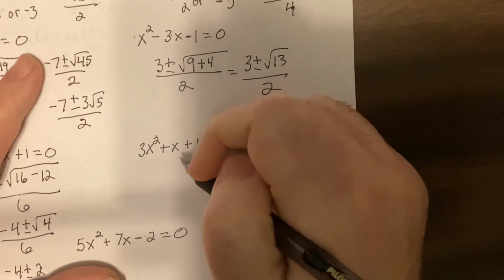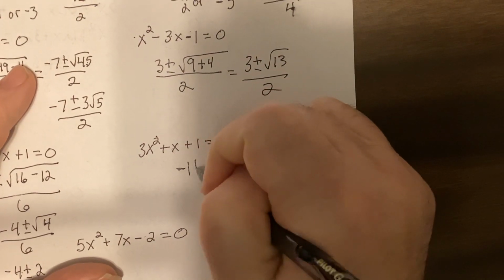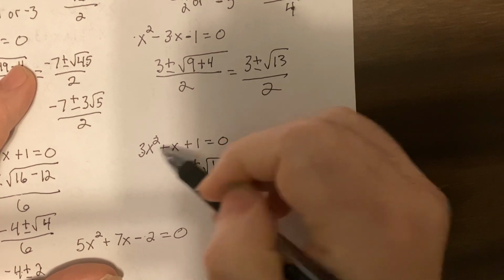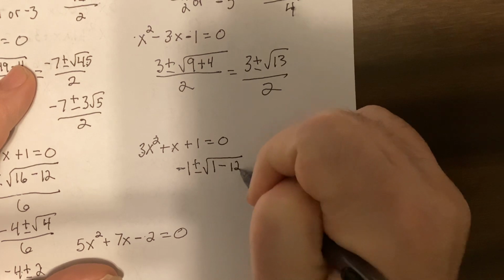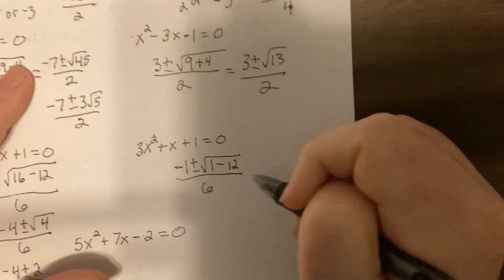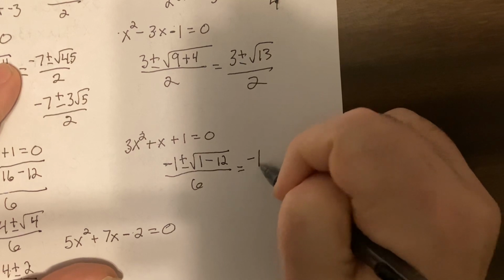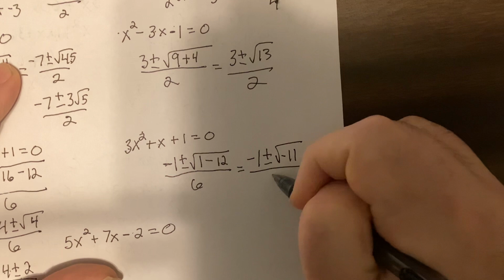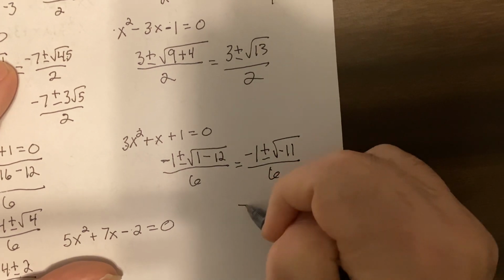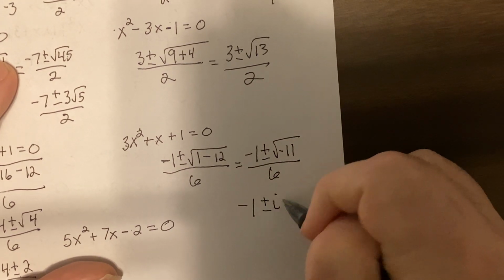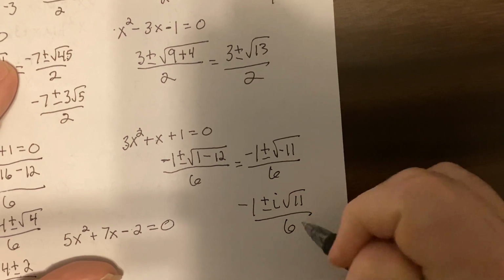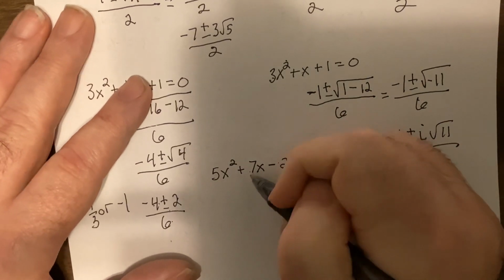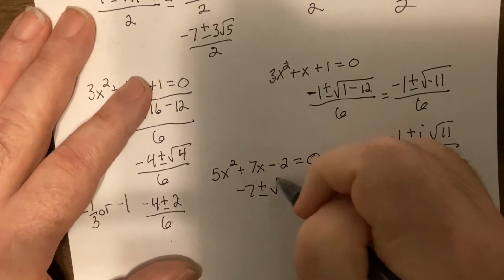Okay, this one, negative b plus or minus the square root of b squared minus 4ac would be 12 over 2a. So negative 7 plus or minus the square root.